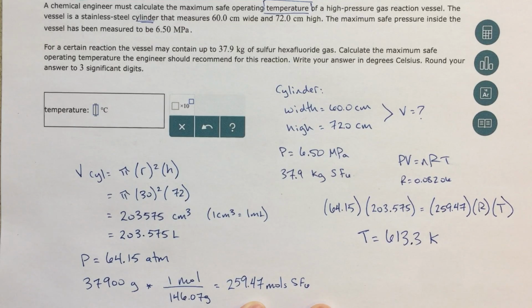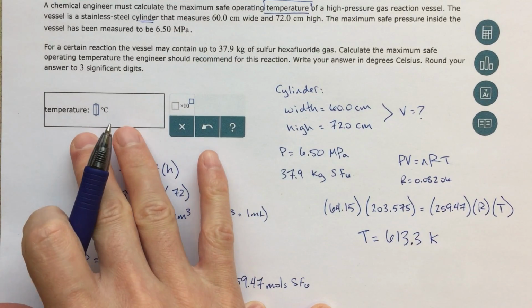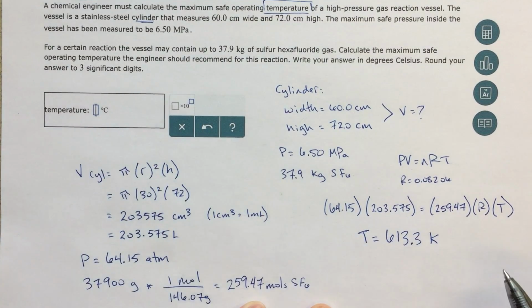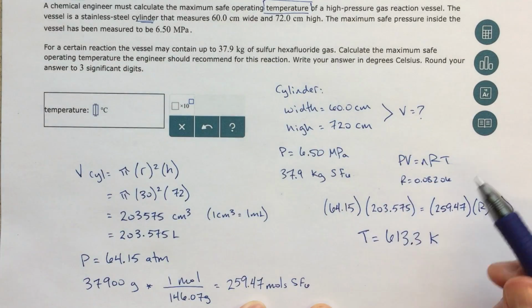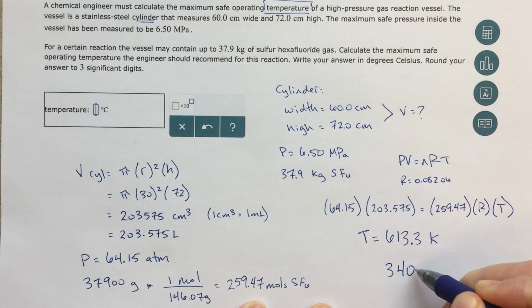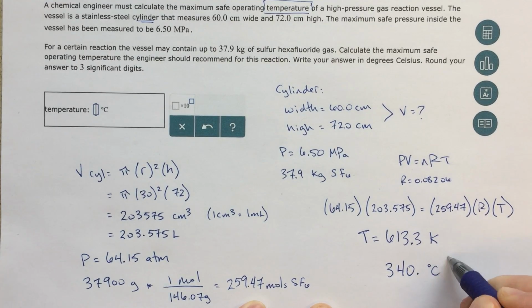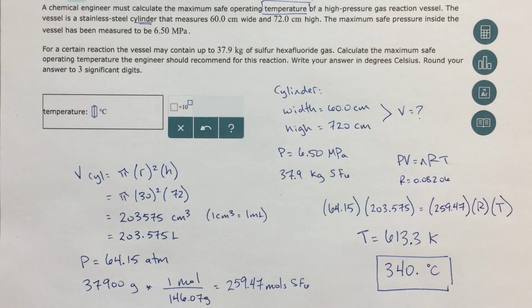So make sure you're paying attention to your units. And I'm being asked for the proper temperature in degrees Celsius, so I'll just convert this to Celsius. And round your answer to 3 sig figs, gets us to 340 degrees Celsius. That is the answer that I calculated here. That's what I put in, and I got a good green correct symbol.